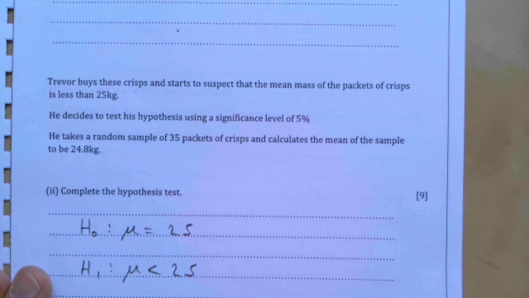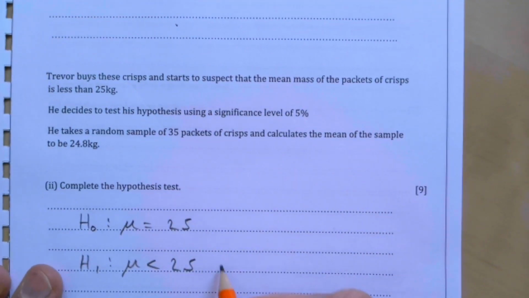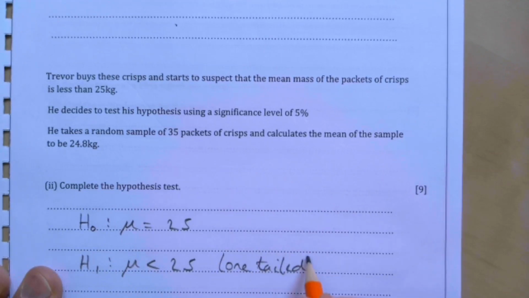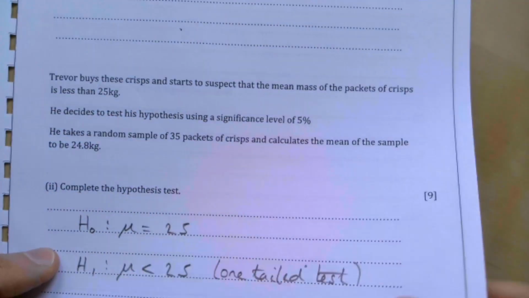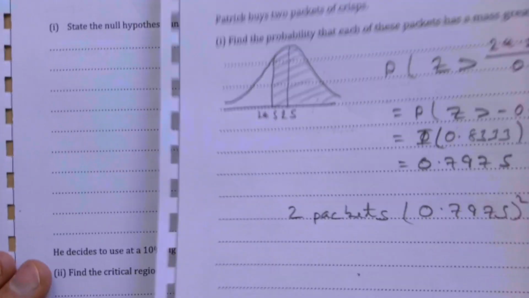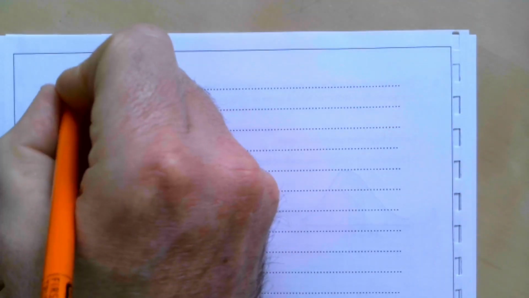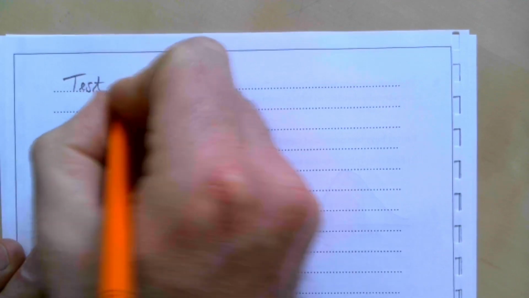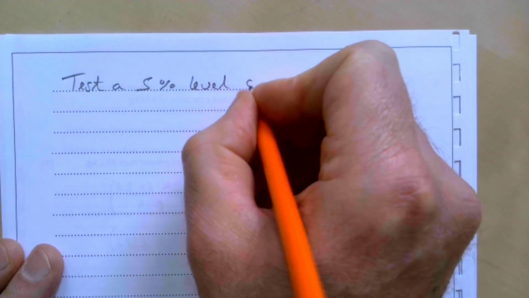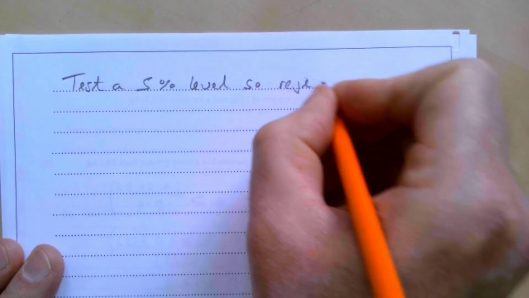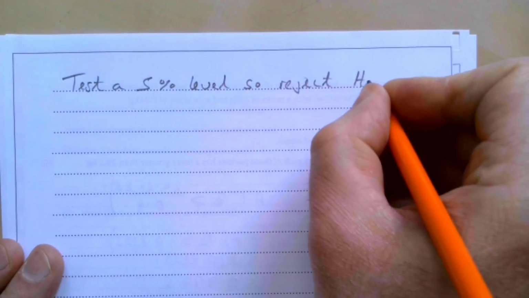We're going to test it at the 5% level, and that is a one-tailed test. And then we're going to reject H0 at the 5% level.